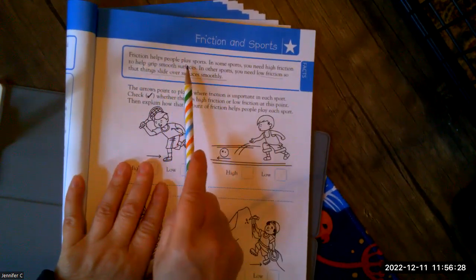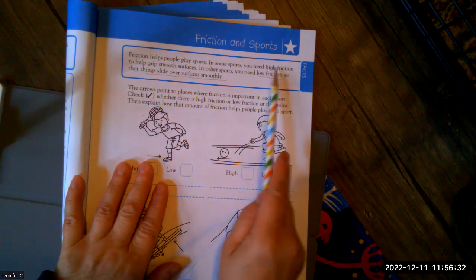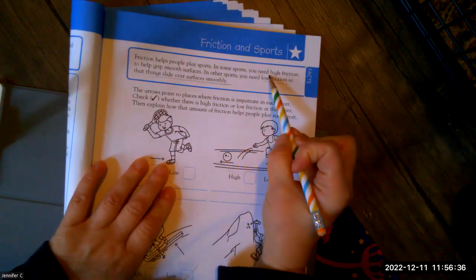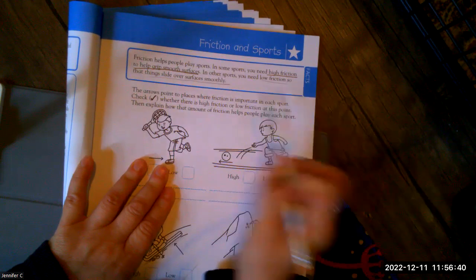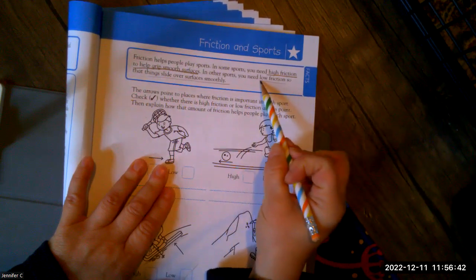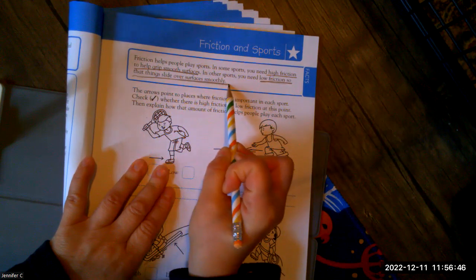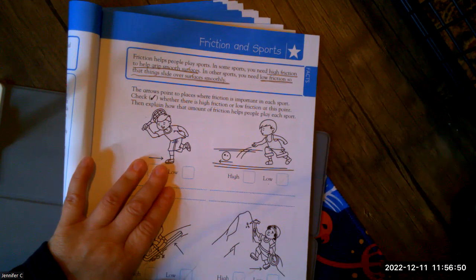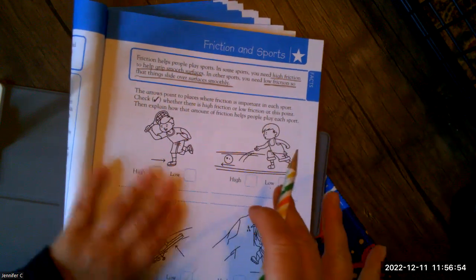Friction helps people play sports. In some sports, you need high friction to help grip smooth surfaces. Let's underline it. High friction, we need to grip things, right? In other sports, you need low friction so they can slide easy. So if there's going to be sliding involved, it's going to be low friction. If we don't want any sliding, that would be high friction.